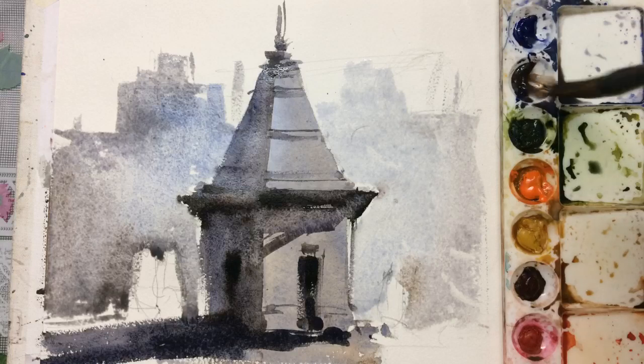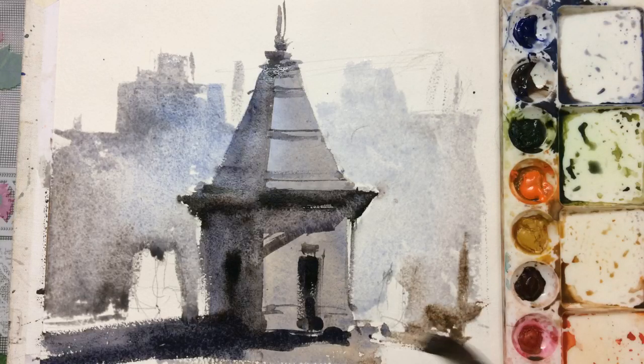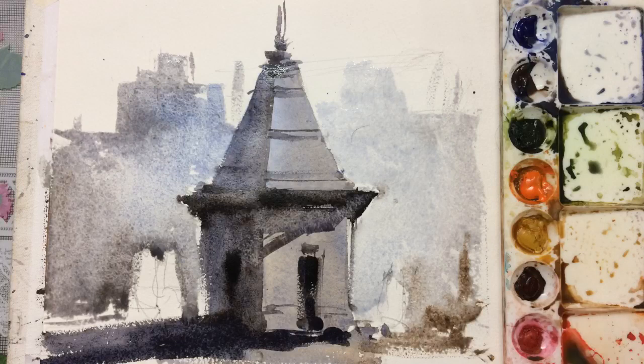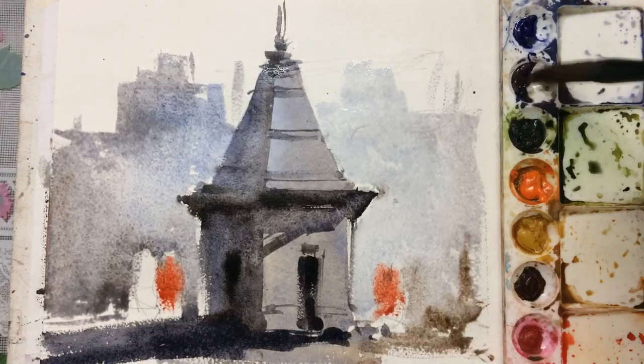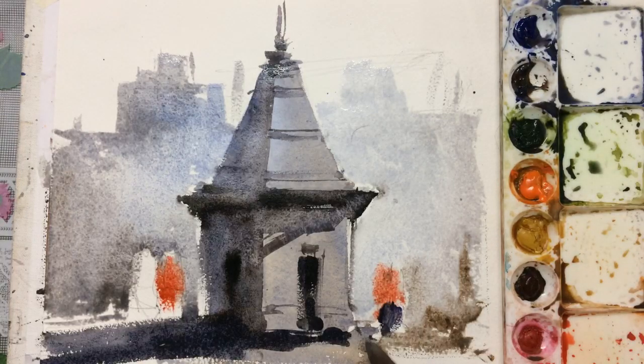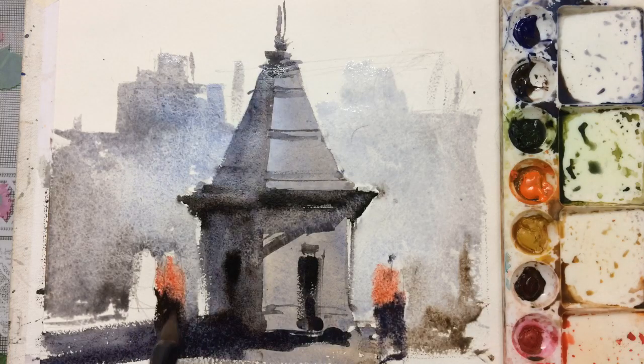So here is my couple of guys. Standing, chatting, or I don't know whatever they are doing, but they are there.